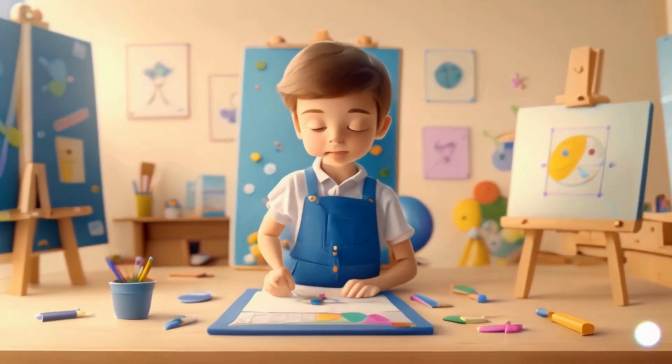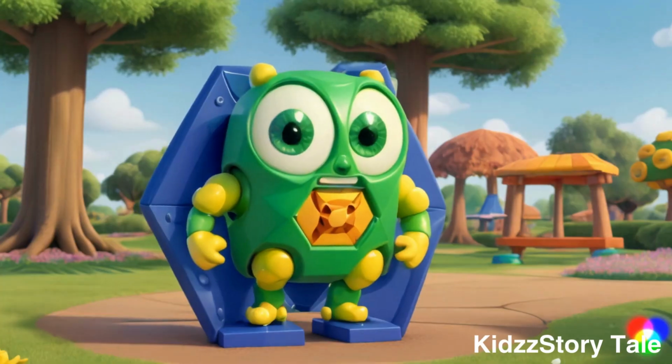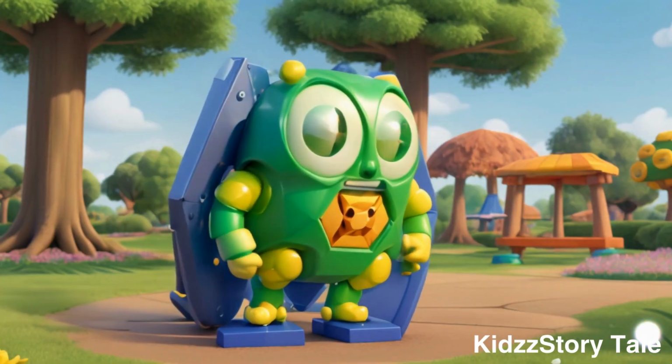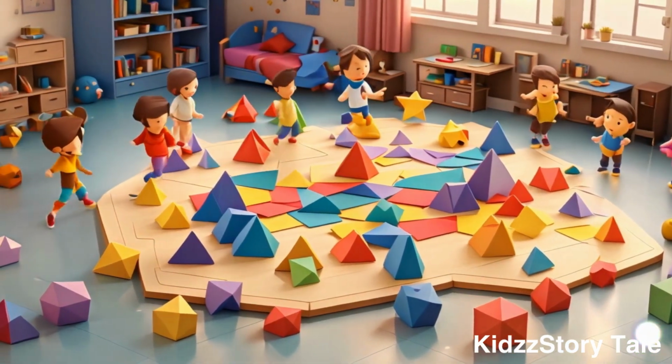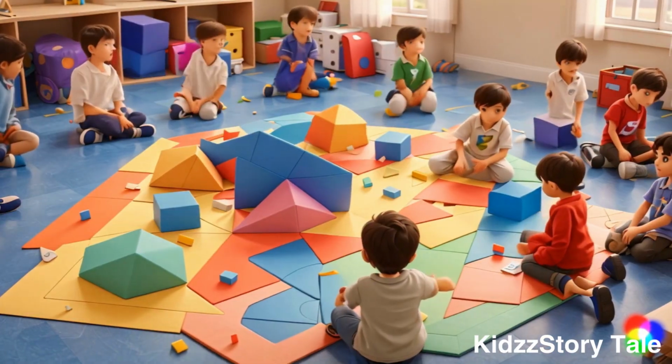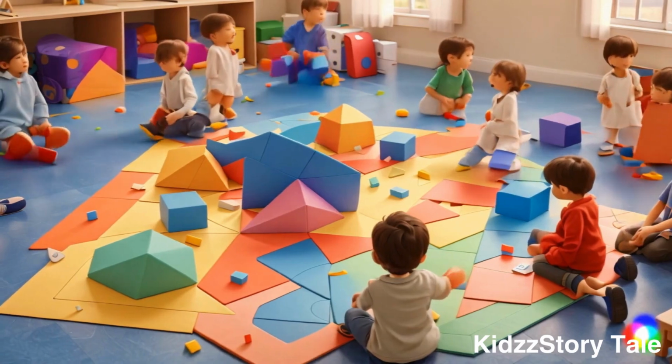Rectangle, rectangle, with two short and two long sides. Hexagon and pentagon are shapes we can describe. Shapes are here and shapes are there, shapes are found most everywhere.